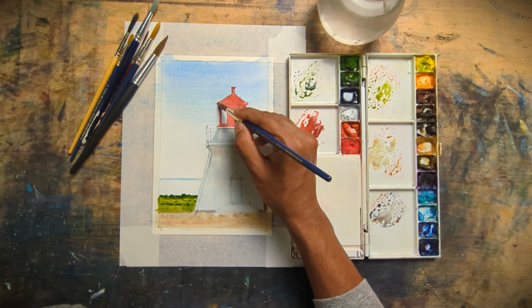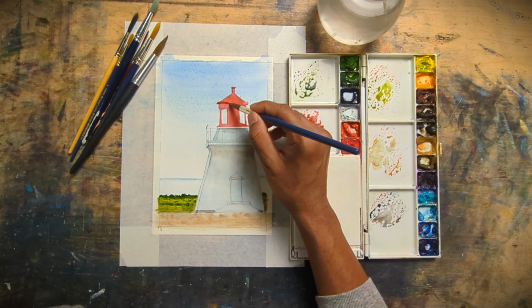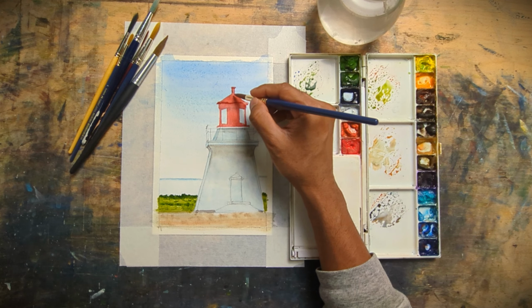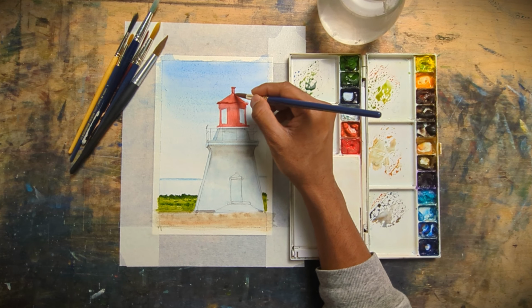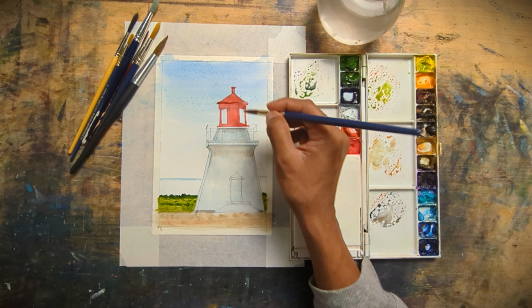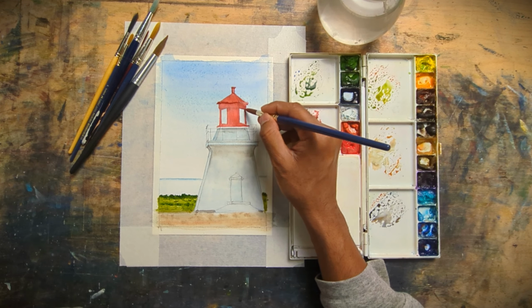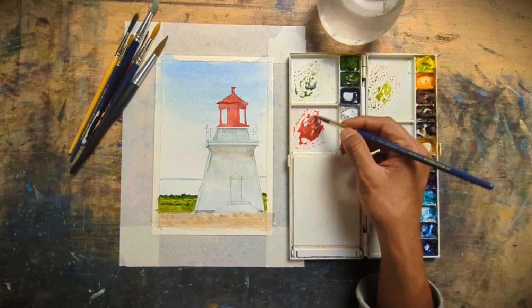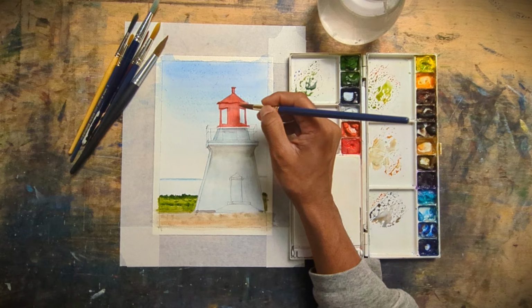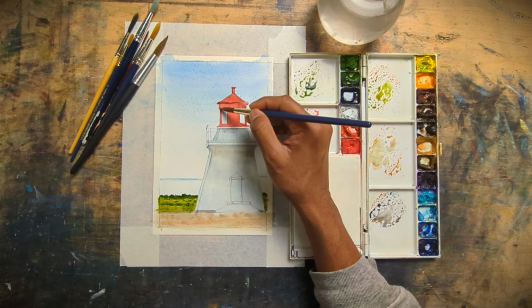I'm going to do the same thing here on the cap, like that, and like that. And if you want, I'm going to put a line here, so there's something kind of happening on the other side. And same thing here at the bottom of the glass windows. I'm going to add it, and as soon as we add it, you can see that it kind of gives this really nice three-dimensional effect to our lighthouse.